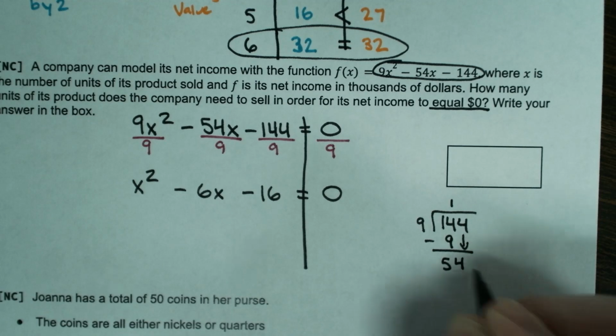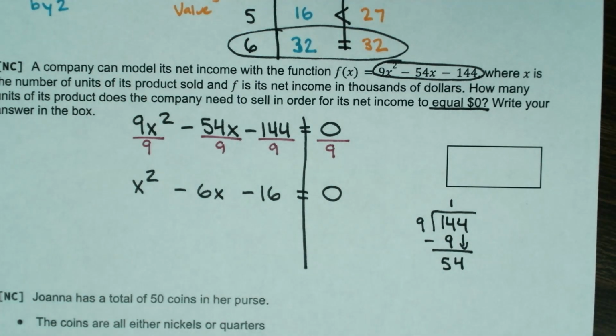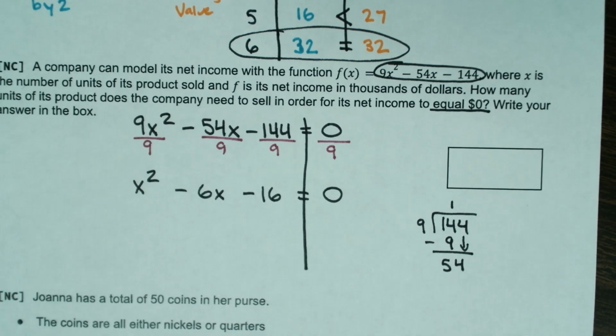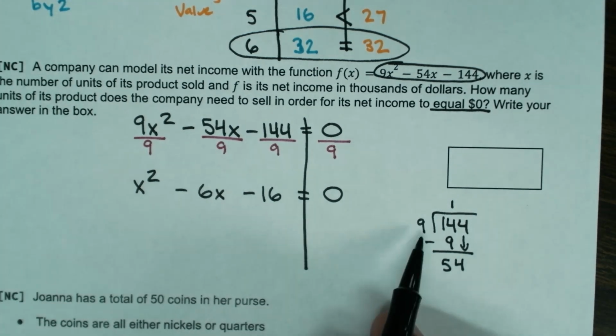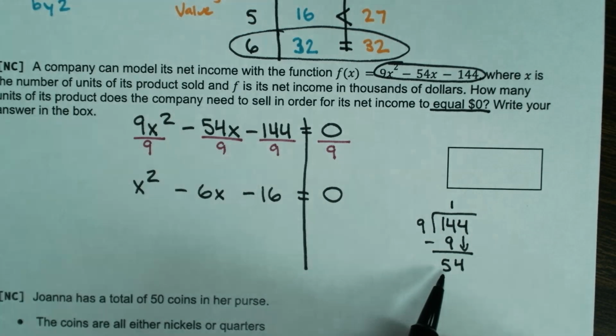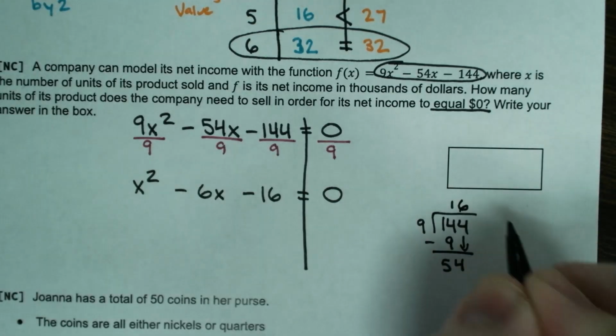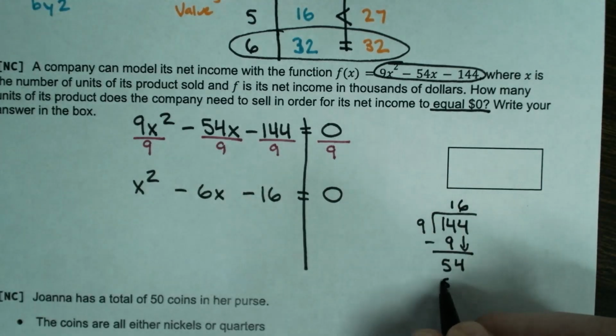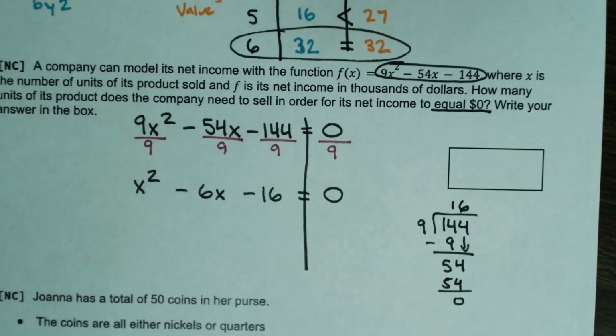You put the 1 on top, and you subtract 9. And then, how many 9s go into 54? 6. 9 times 6 is 54. It went in there evenly. That's how long division works.